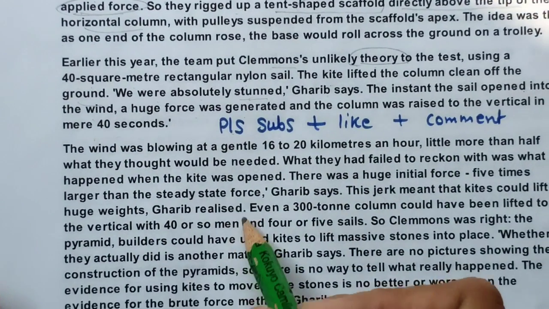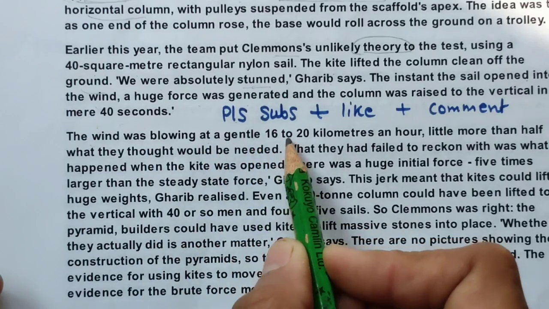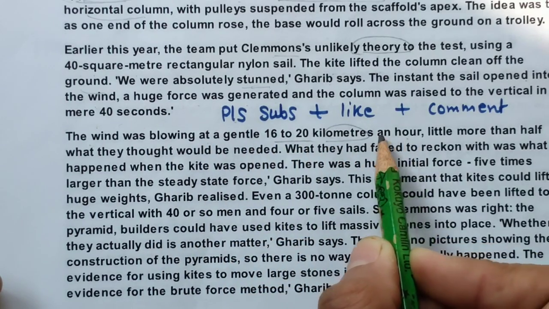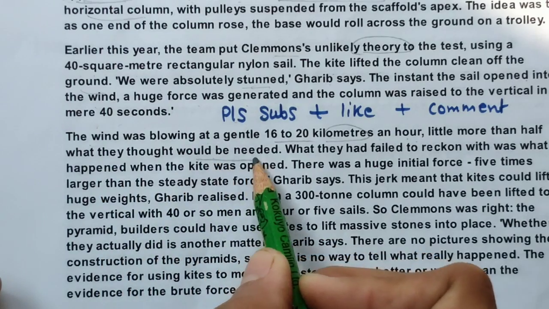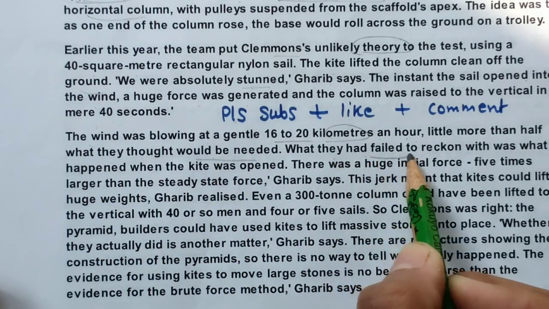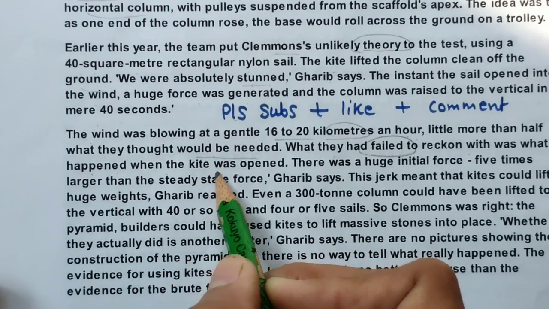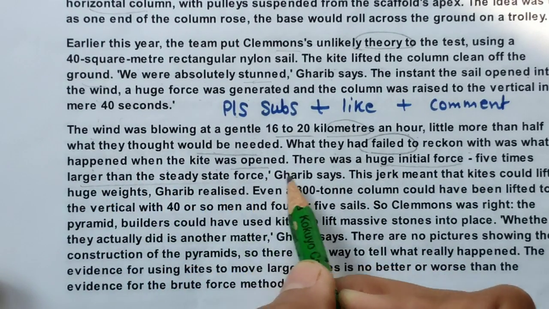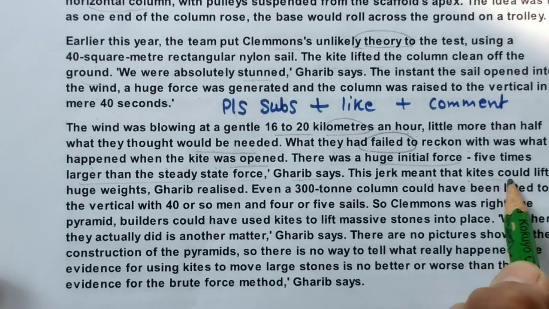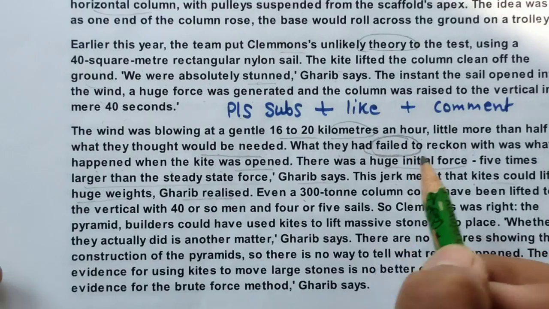So we were looking for the next question, that is success. The wind was blowing at a gentle 16 to 20 kilometers an hour, little more than half what they thought would be needed. What they had failed to reckon with was what happened when the kite was opened. There was a huge initial force 5 times larger than the steady force. Garib says this jerk meant that kites could lift huge weights. Garib realized. So here failure is given.